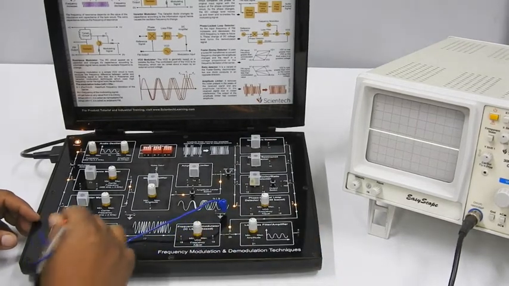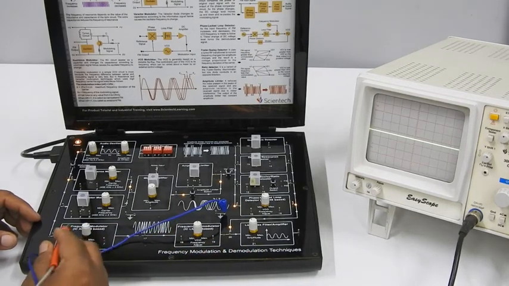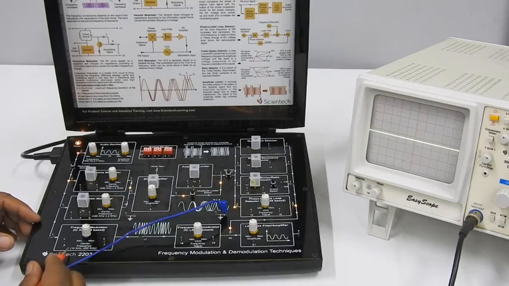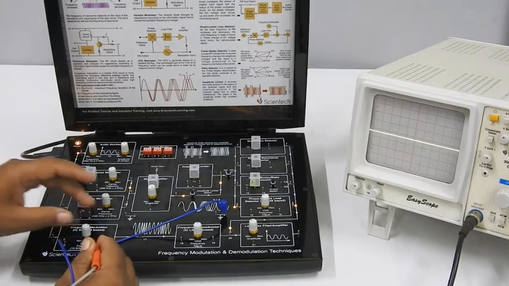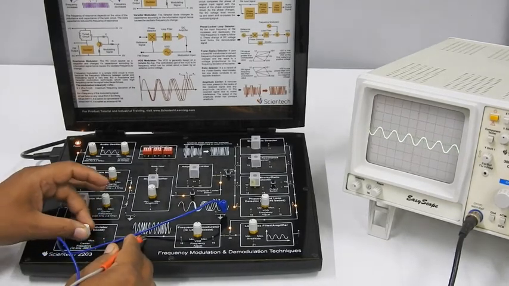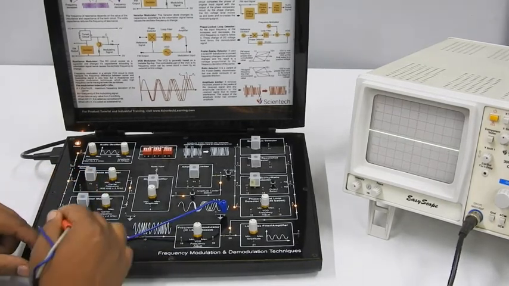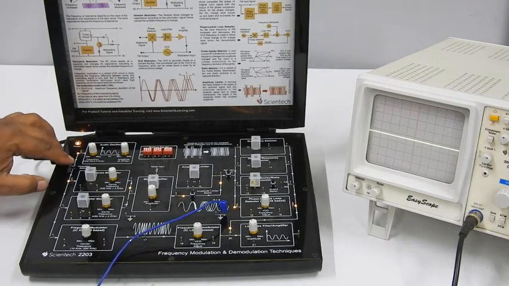Now this is a separate FM modulator and demodulator based on the XR2206 IC, and it has a frequency range of 10 kHz to 200 kHz, and this is the carrier frequency of 10 kHz to 200 kHz. You can vary the frequency over here, and for switching to this particular block, again you have to press the modulator select switch.